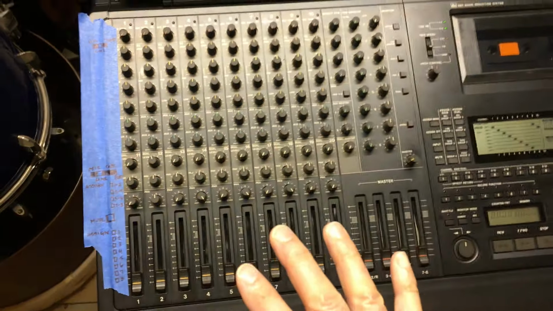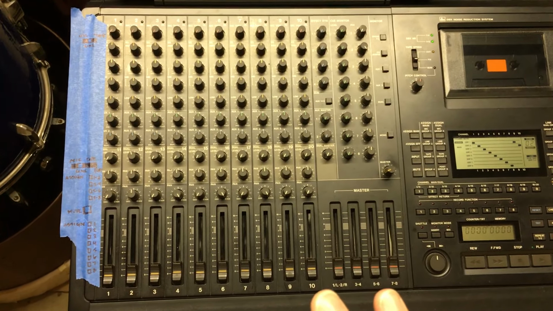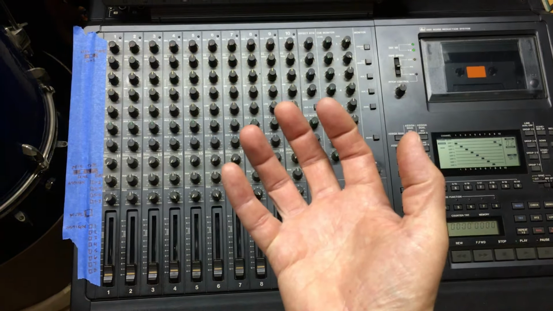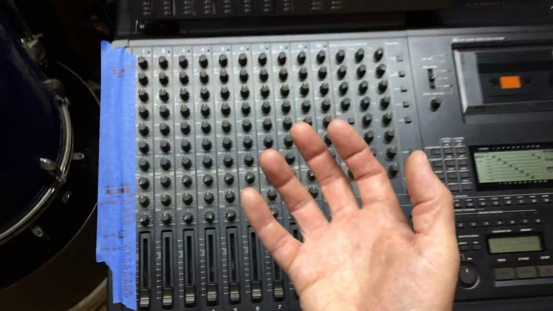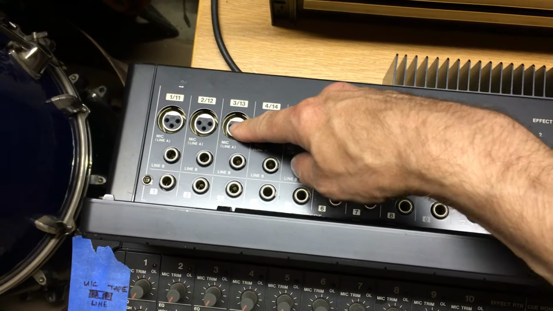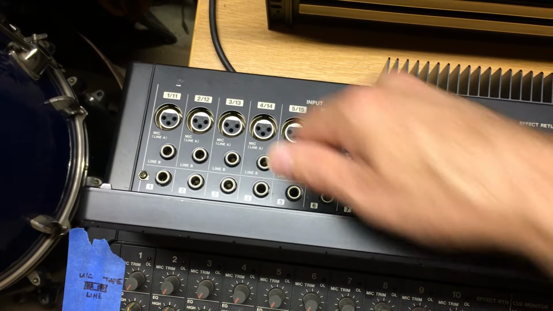Because remember, a mixing console is a device that takes multiple sources, often of different types, like for instance mic level sources and line level sources, which are much stronger than mic level.